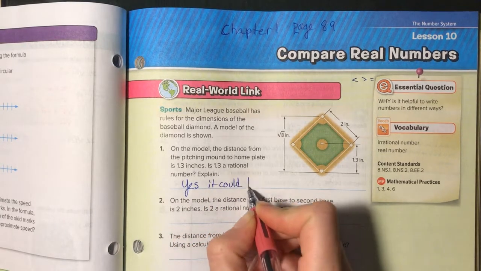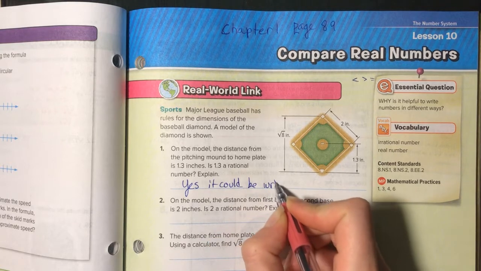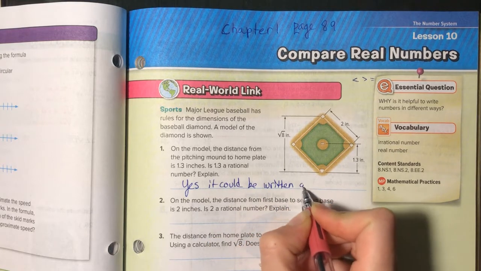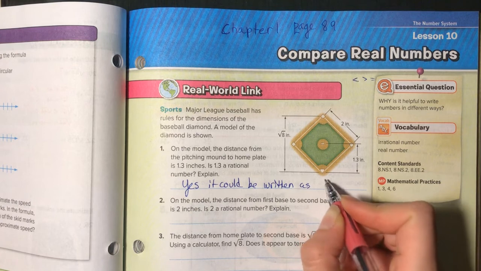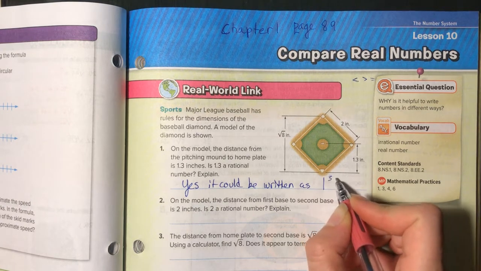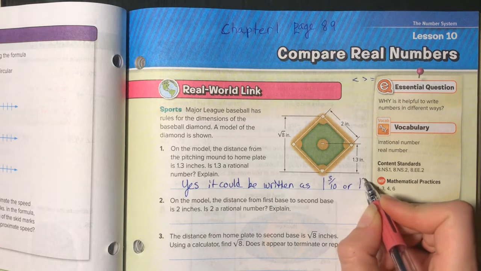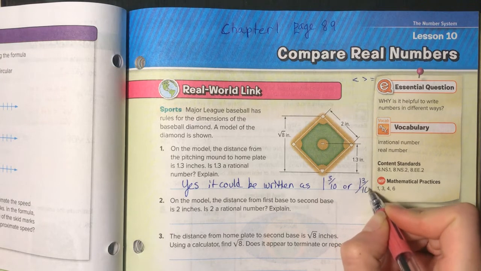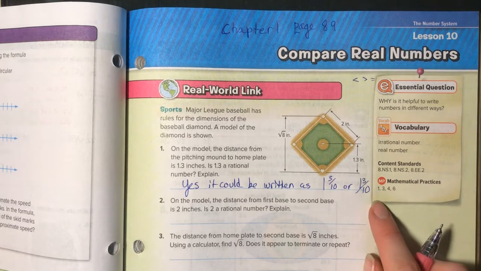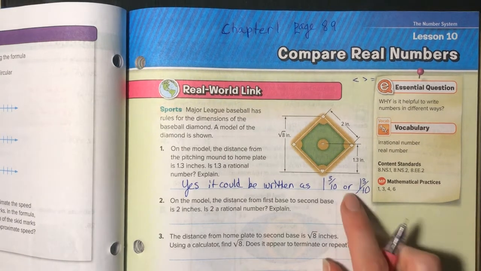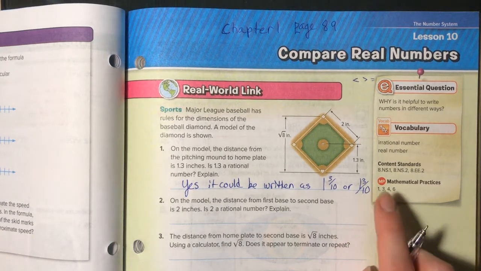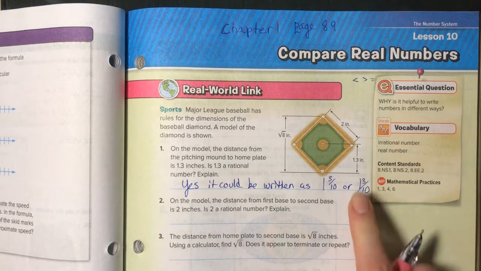It could be written as 1 3/10, or you could say 13/10. So it can be a fraction. Remember, they have to be able to be written as a fraction where the denominator is not 0.